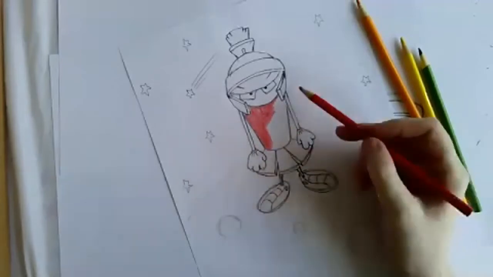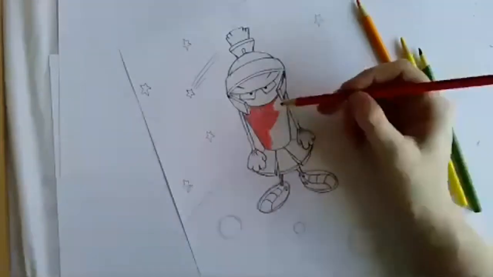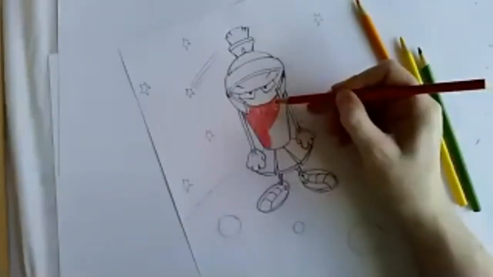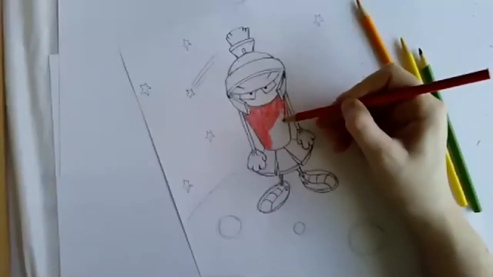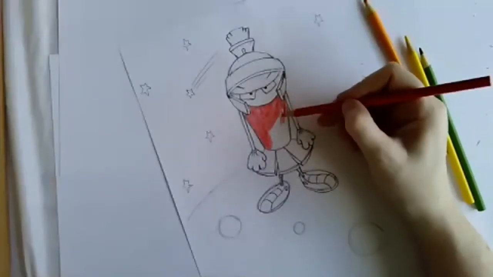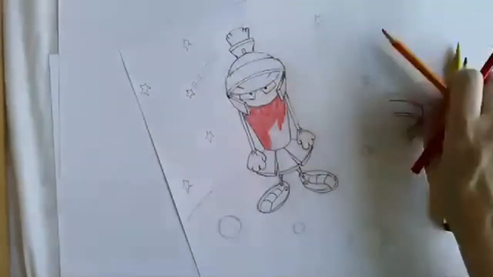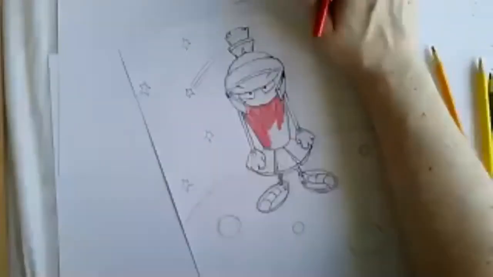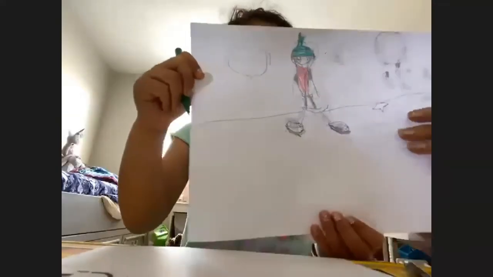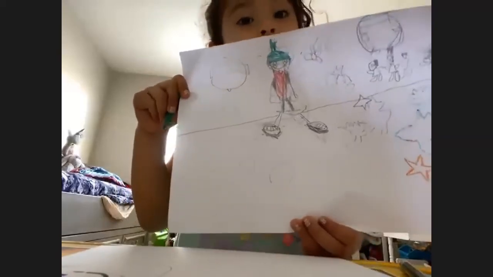Well, we have about 10 minutes left. So if anybody wants to share, put your hand up, and I'd love to see your Marvins. Or if you want to keep working, you can take your time. Oh, I see some people holding them up. Oh, awesome. Wow, that looks great. I love where you put him. Where is Marvin?